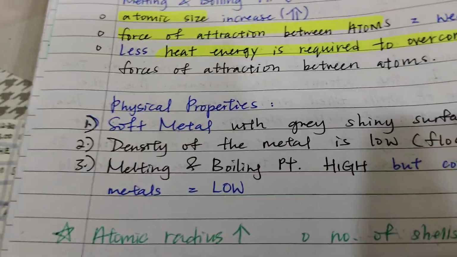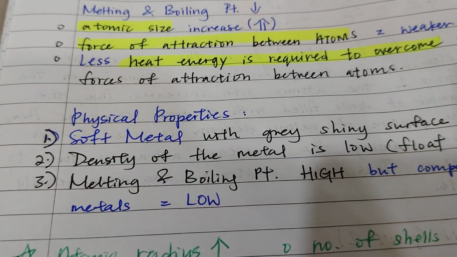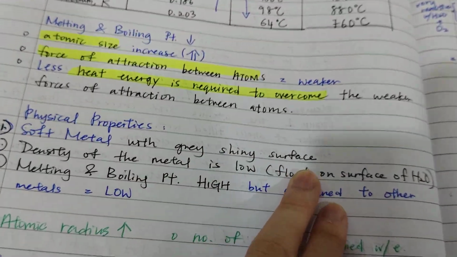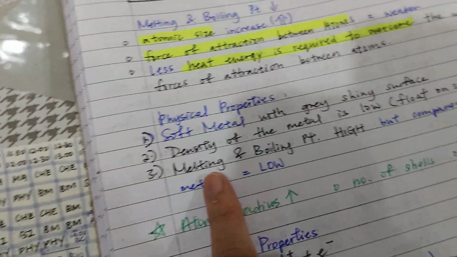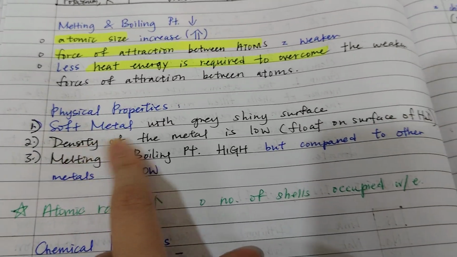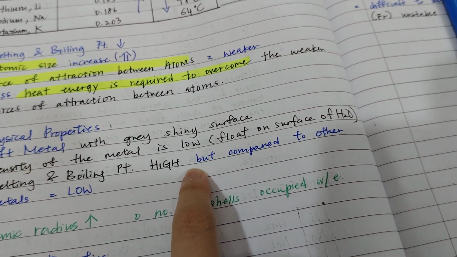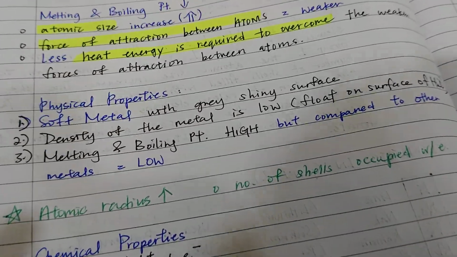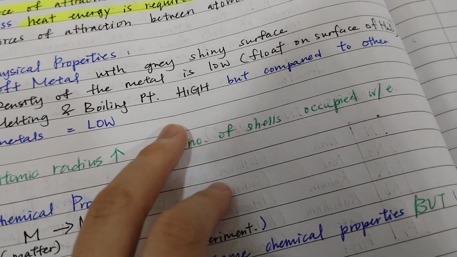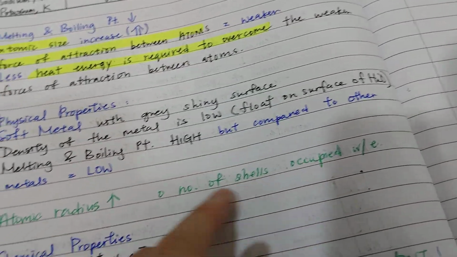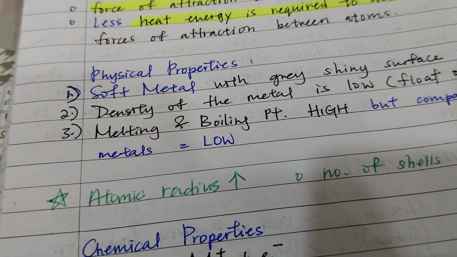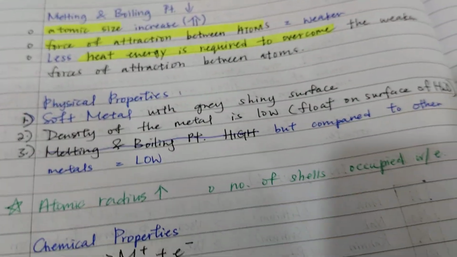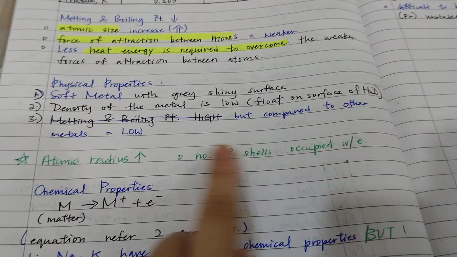And moving on, we have the physical properties. For example, they are soft metals with a gray, shiny surface. They are also known as alkaline metals. Now, coming over here, the density of these metals is low, and they float on the surface of water. There's an experiment for this. The melting and boiling point is high, but compared to other metals, it is low. So honestly, this part is not that needed. You could just write that their melting and boiling points are low compared to other metals.